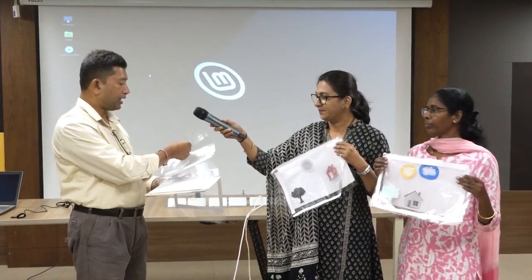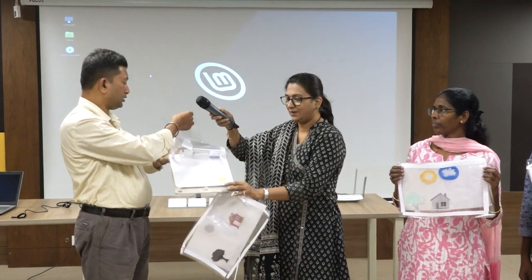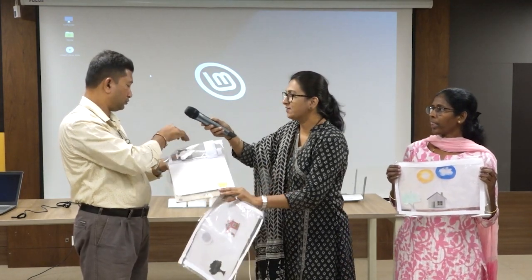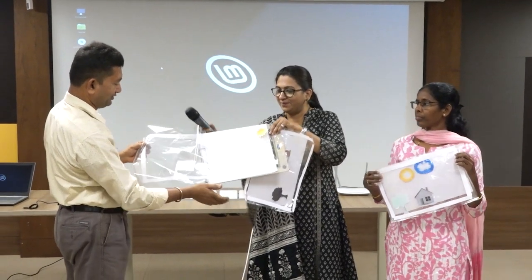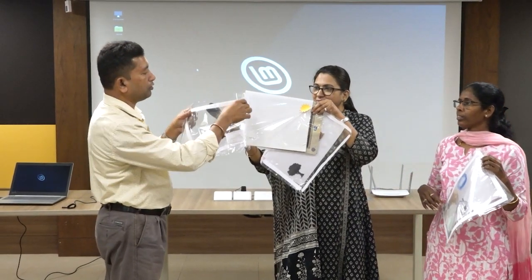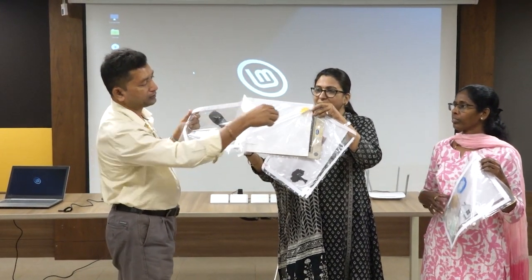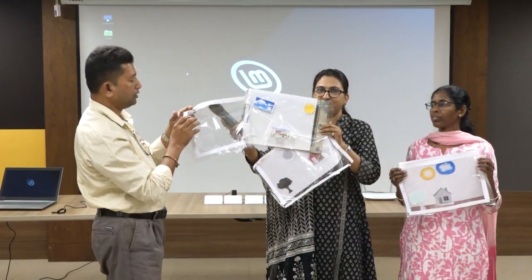So this is my picture. On the first sheet I have pasted the sun. On the second transparency I have taken clouds and house.